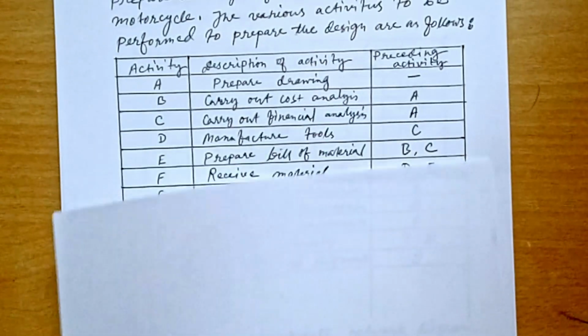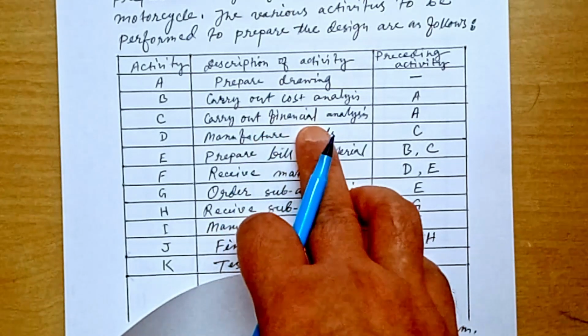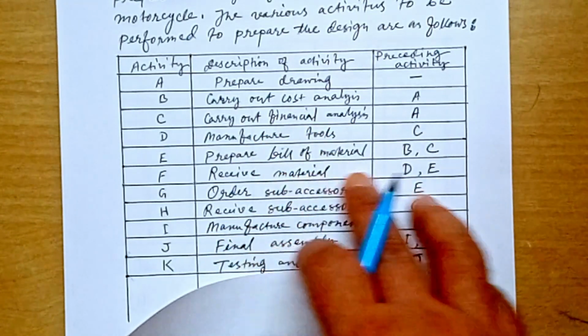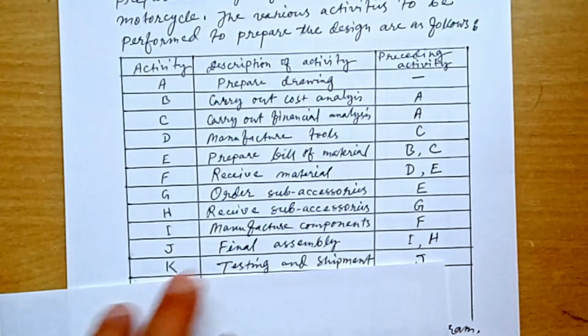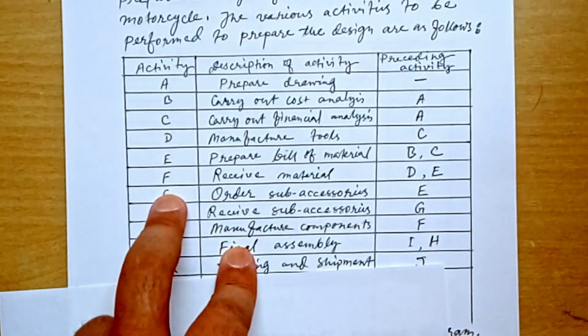So various activities are like this. These are the names of the activities: prepare the drawing, carry out cost analysis, carry out financial analysis, manufacturing tools, prepare bill of material, all that. Each of these is a description, and activities are given names like A, B, C, D.